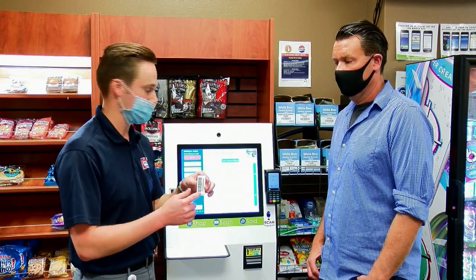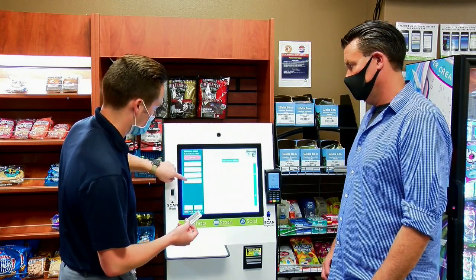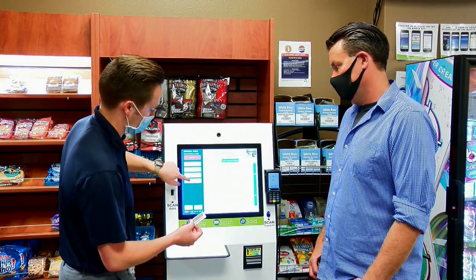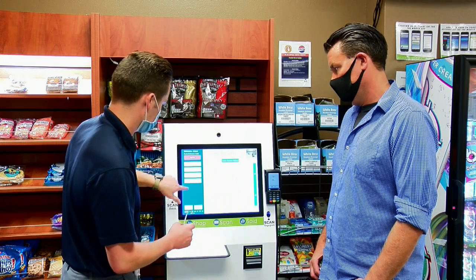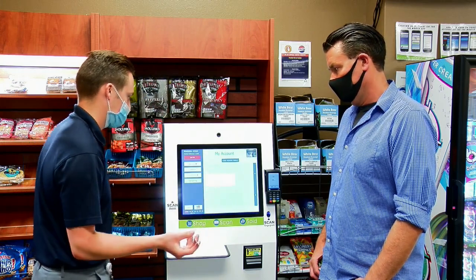So there's a unique barcode on the back. These are blank here. So to assign this to his account, I'm simply going to press this button that says Add Scan Tag. Take the scan tag in front of the scanner.